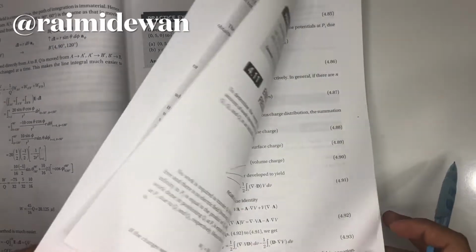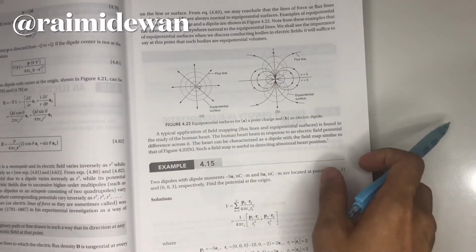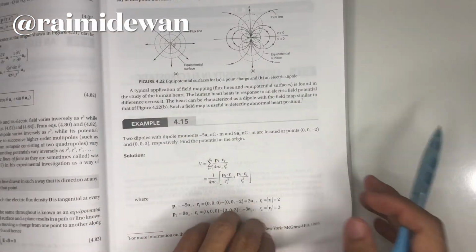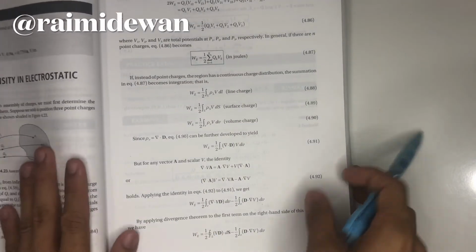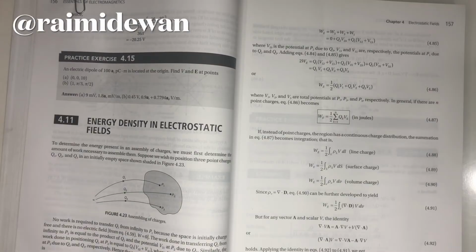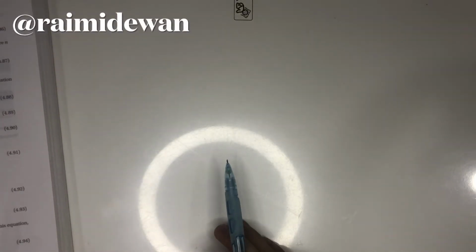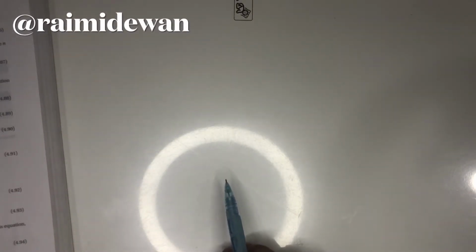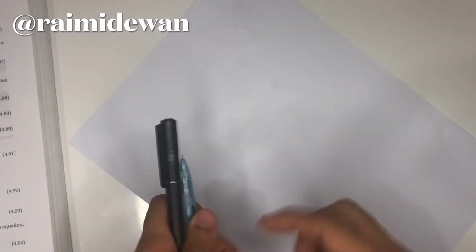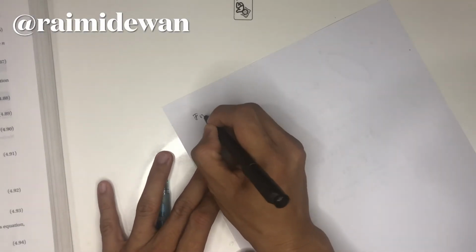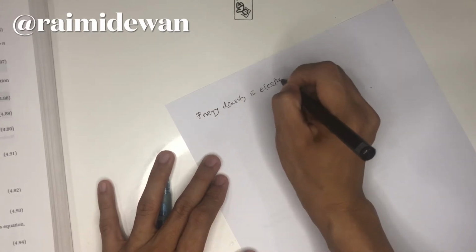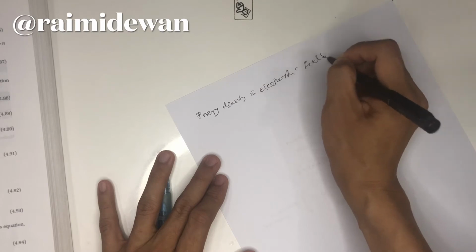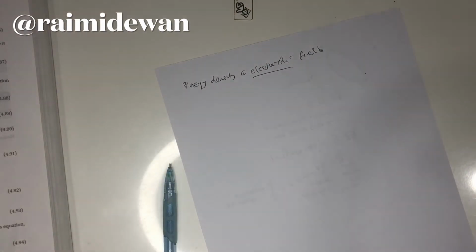So the next part of the lecture, the one that is more detailed compared to the potential gradients, is the energy density in electrostatic field. Okay, remember up till now we only learned about electrostatic.